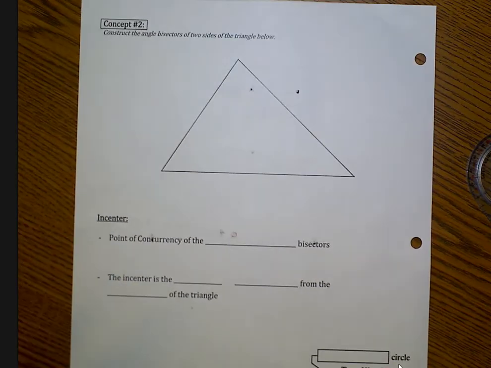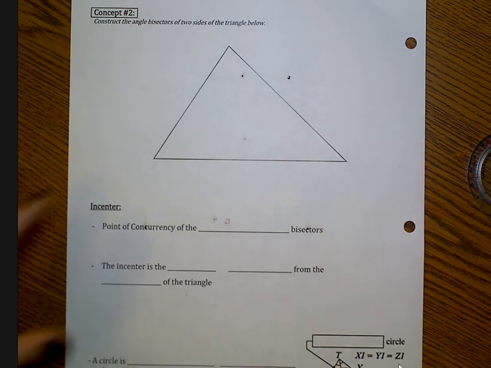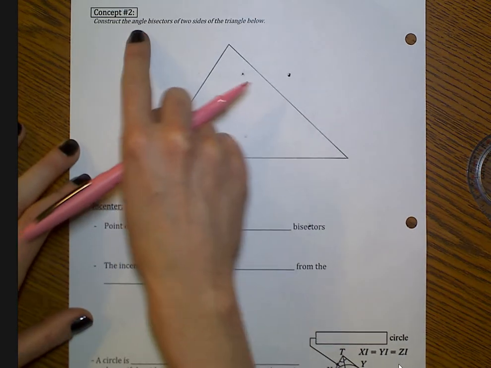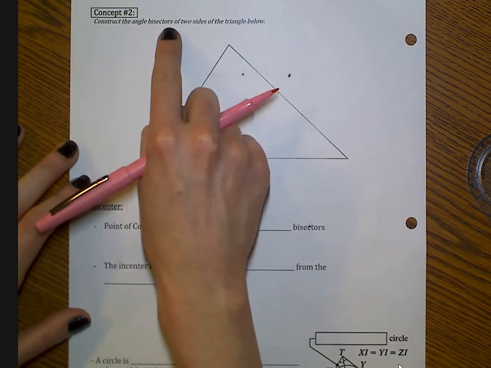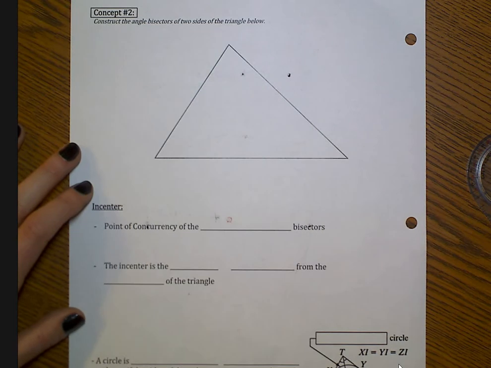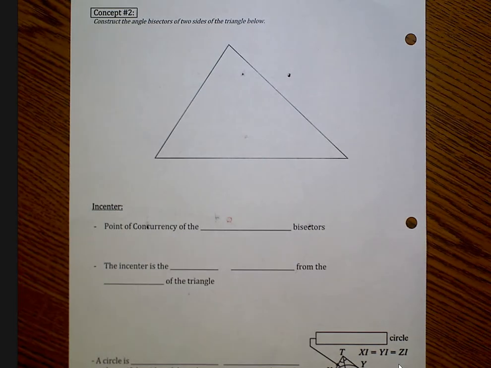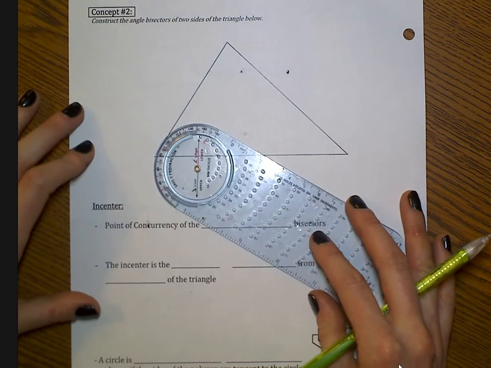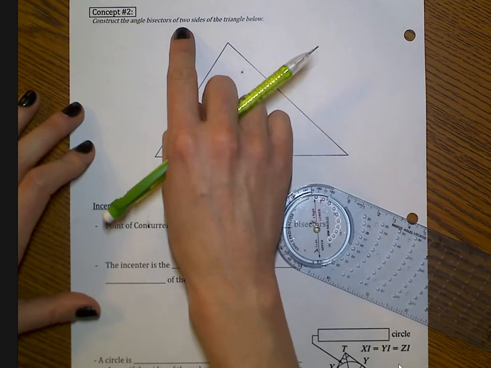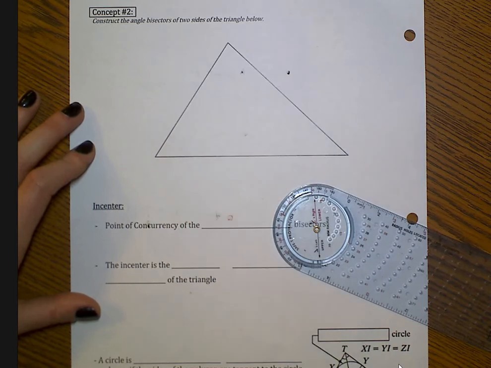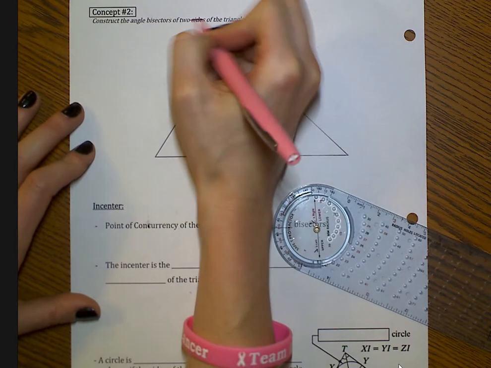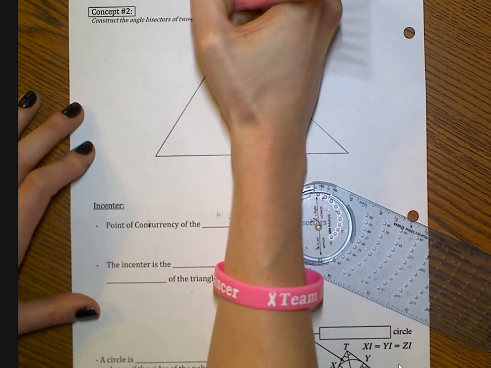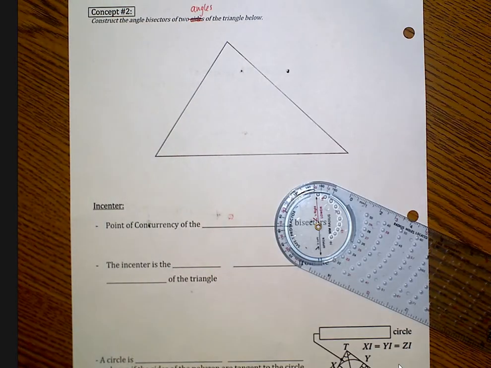We've got another point of concurrency that we're talking about on the back. So instead of doing perpendicular bisectors, we're going to use our compass to do angle bisectors. If you remember how to do that, it's been a while since we've done bisectors with our compass. It just says, ooh, this should say angles here. Let's fix that. I'm just going to bisect two of the angles. And the third one should go right through it, so we only need to do two.